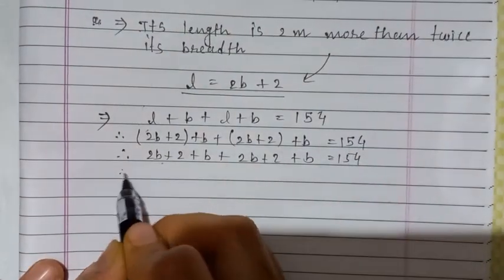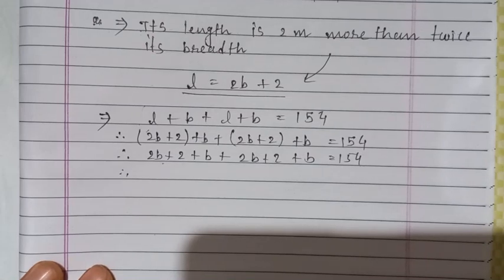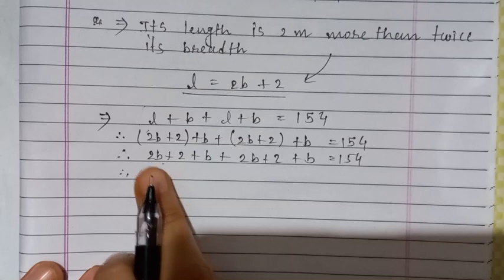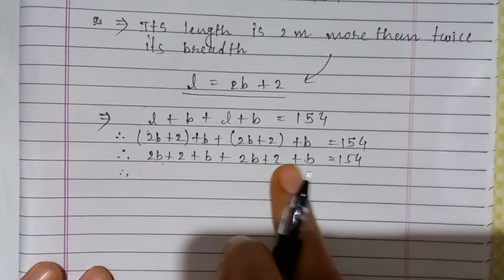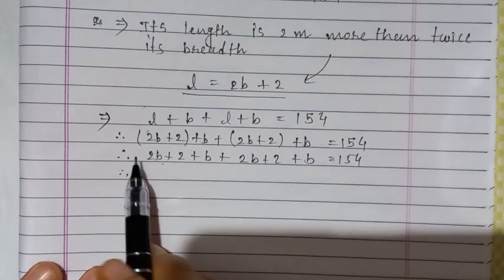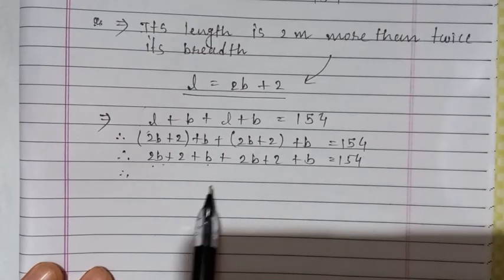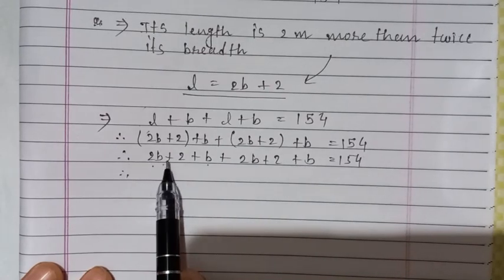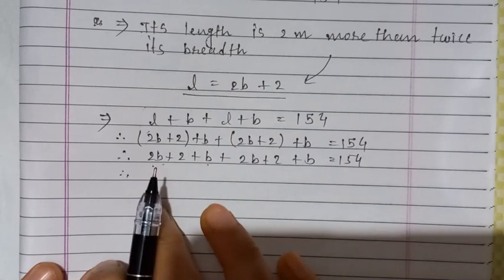Now you can add those terms which have the same variable. There are 6 terms, 1 2 3 4 5 6. So you can add those terms which have the same variable. These 4 you can add. You have to add their coefficients.